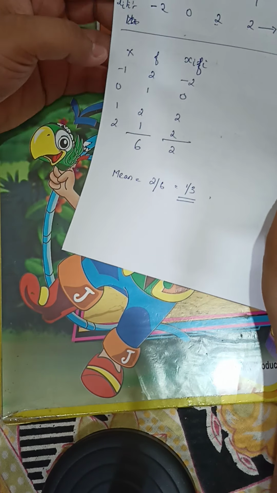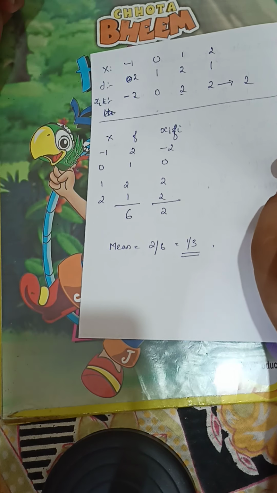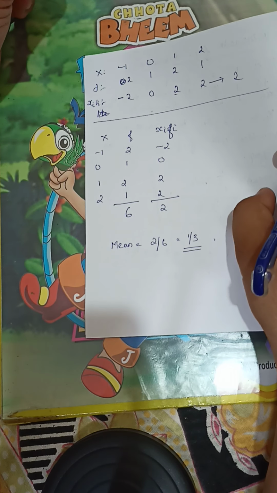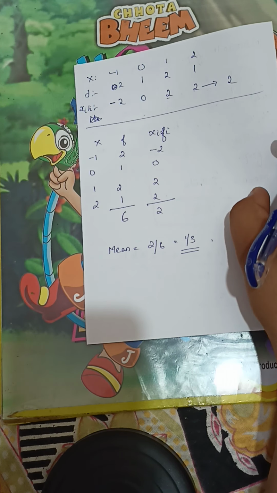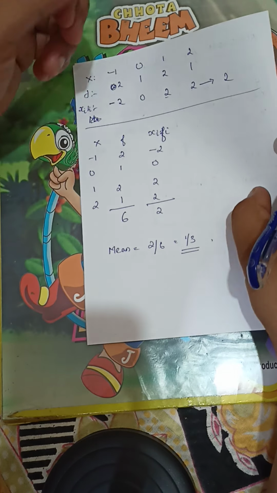Okay, I think the idea of the mean in the case of a discrete distribution is clear to you, and if you have any doubt we can discuss it in the discussion session, which can be conducted after this video. Okay.